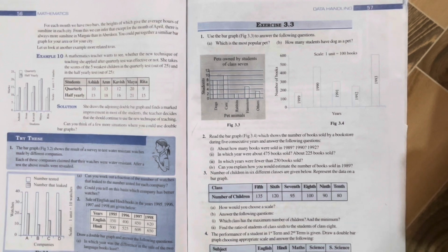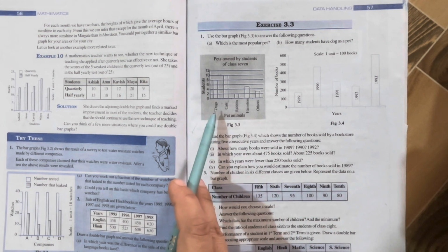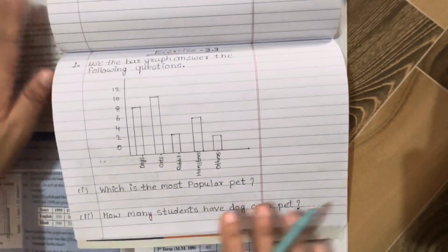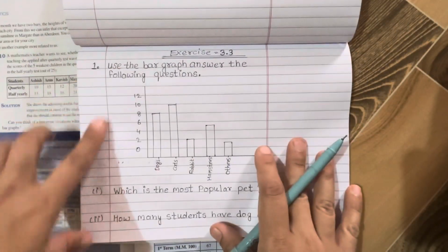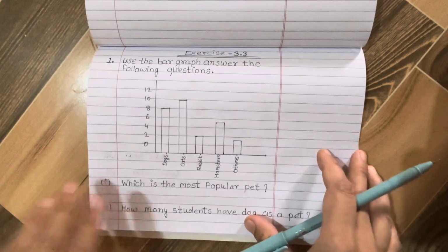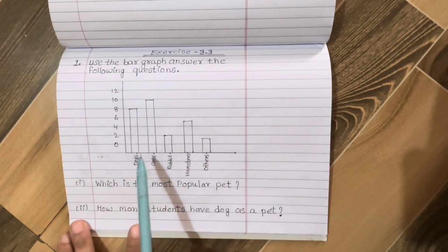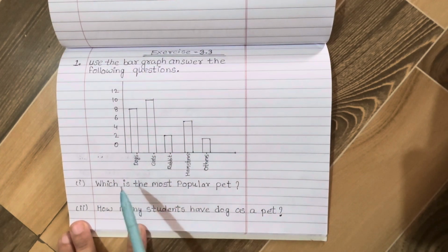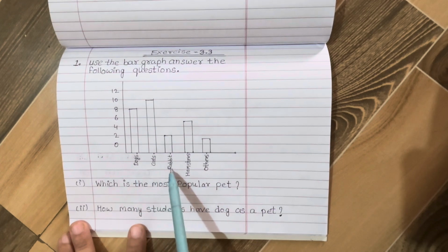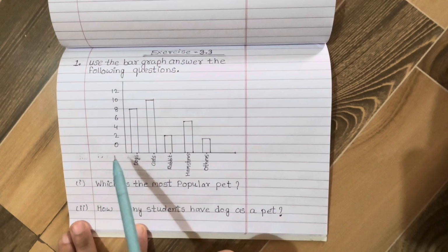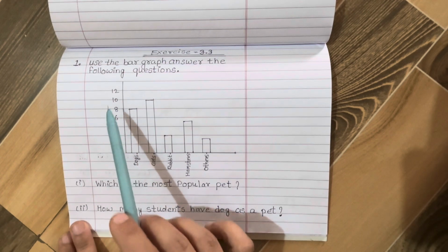I am going to read the very first question. Use the graph to answer the following question. This is the graph we have to use. As usual, I have already noted down all the sums here, and I also drew the graph here. So we will start with the graph. Use the bar graph to answer the following questions. On this line there are some animals: dog, cats, rabbit, hamsters, others. And here is the scale: 0, 2, 4, 6, 8, 10, 12.